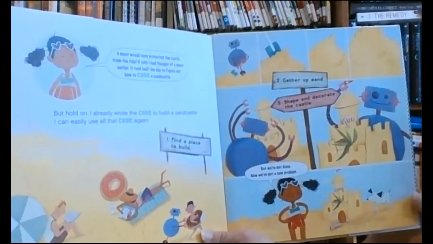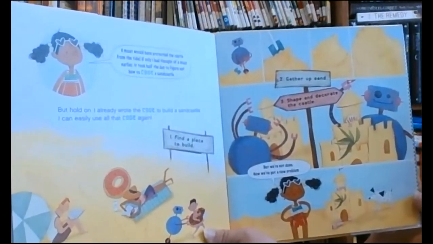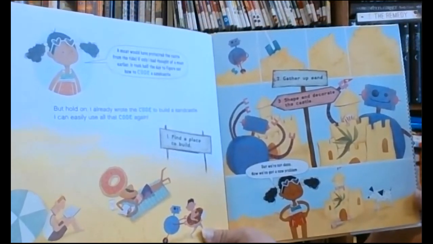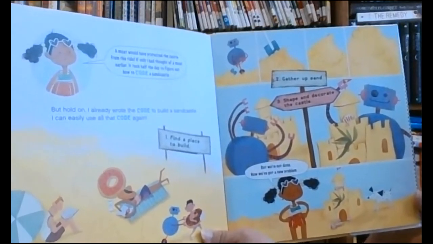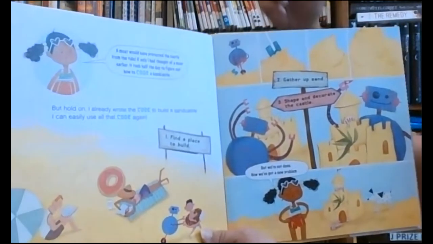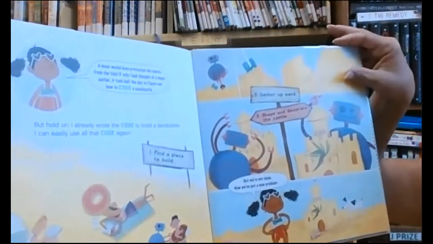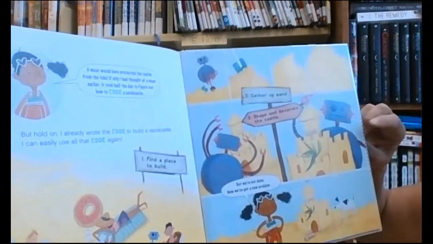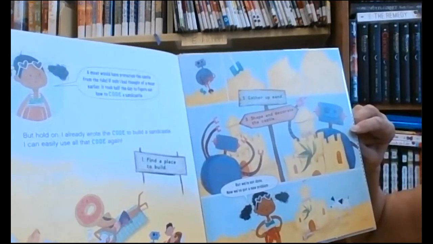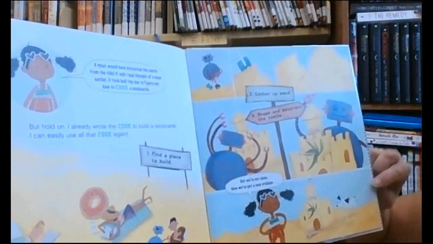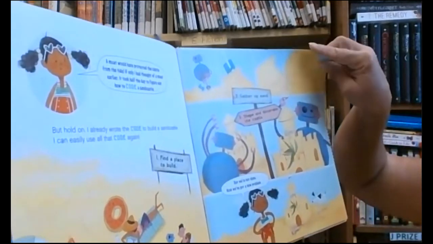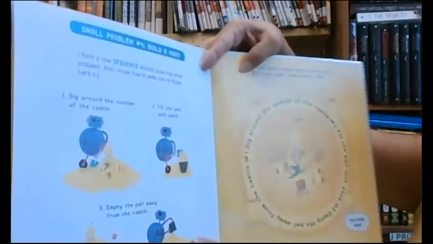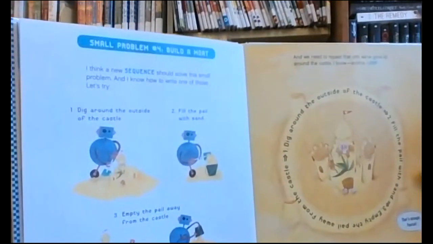It took half the day to figure out how to code a sandcastle. But hold on, I already wrote the code to build a sandcastle. I can easily use all that code again. 1, find a place to build. 2, gather up sand. 3, shape and decorate the castle. But we're not done. We've got a new problem. Small problem number 4, build a moat.